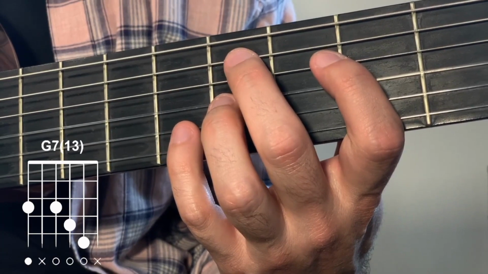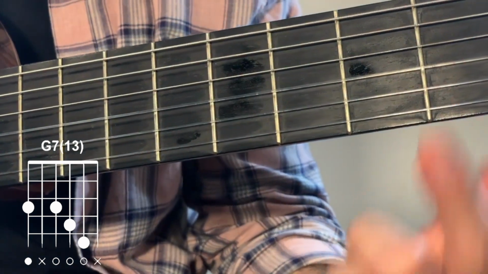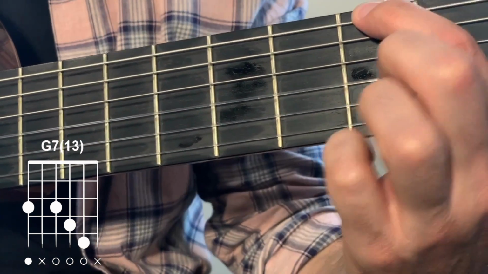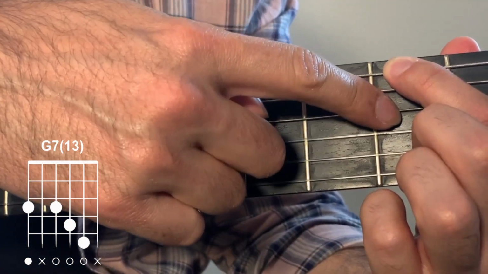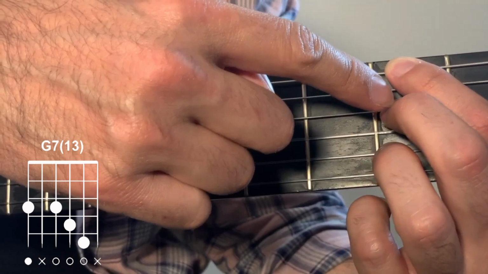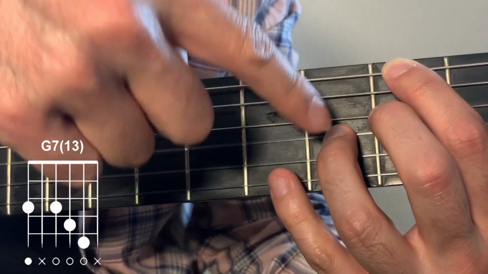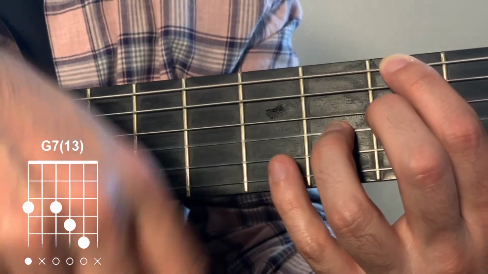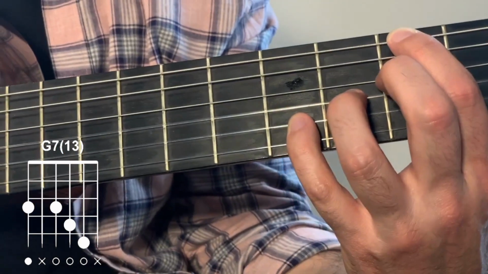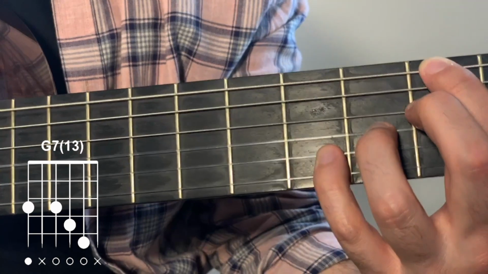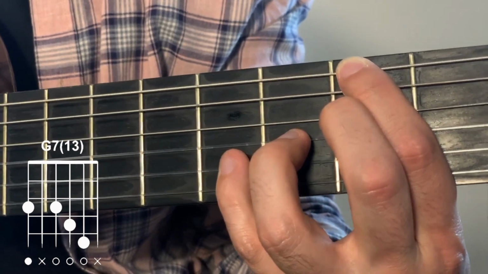Now the next one is going to be called G7 13. So what we do is fret number 3, top string, finger number 1. We're going to skip that string here, go to string number 4, same fret, finger number 2. Then fret number 4, string number 3, finger number 3. And on fret number 5, second bottom string, finger number 4. So again.